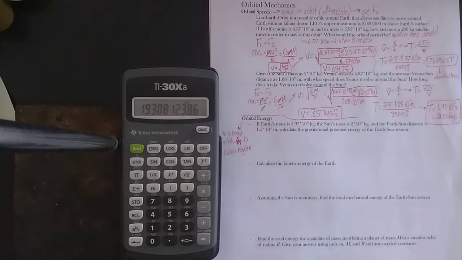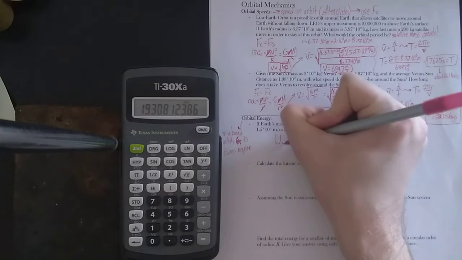So let's take a look at Earth and Sun. The Earth and Sun are a bound system, so we should expect the total energy to be negative. If Earth's mass is 5.97 times 10 to the 24th kilograms, and the Sun's mass is 2 times 10 to the 30th kilograms, and the Earth-Sun distance is 1.5 times 10 to the 11th meters, calculate the gravitational potential energy of the Earth-Sun system. Well, that's pretty straightforward.